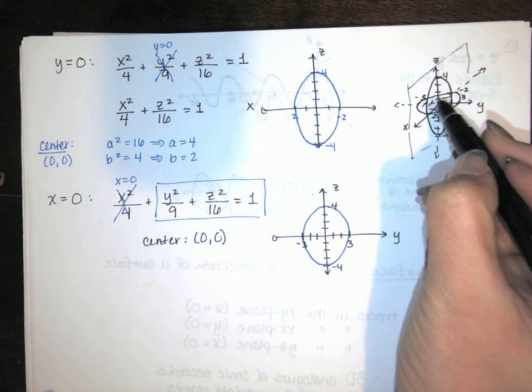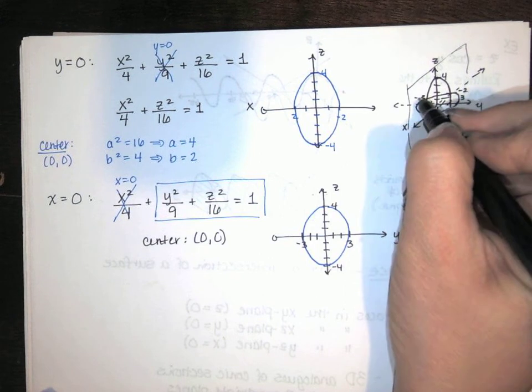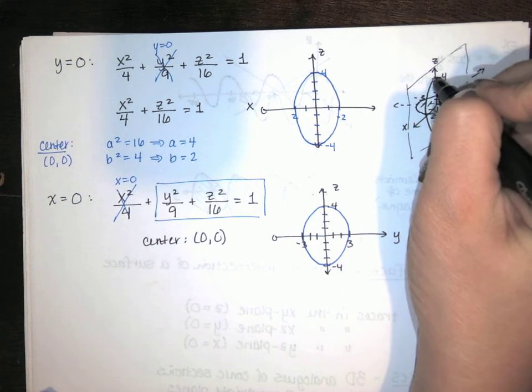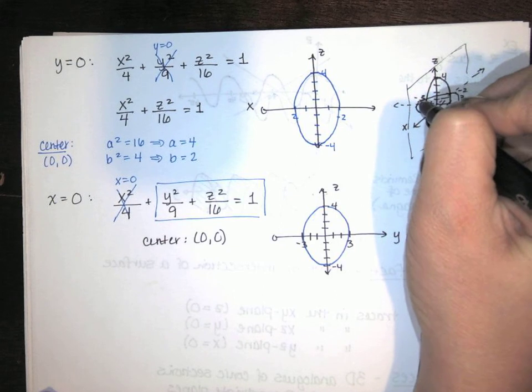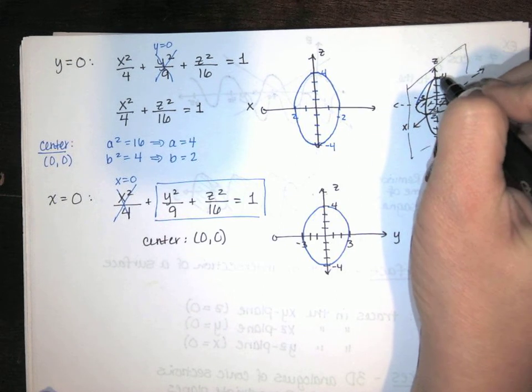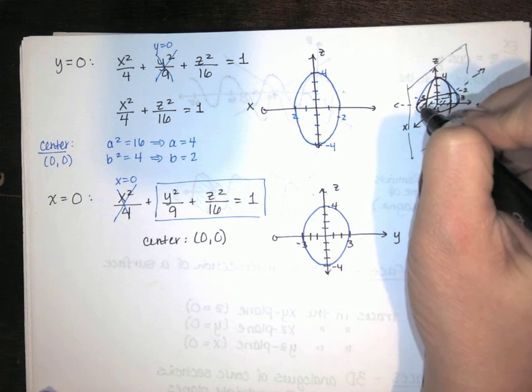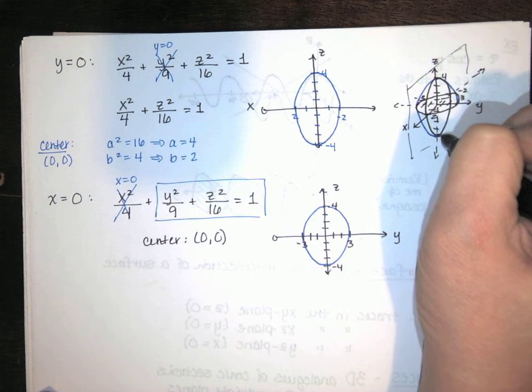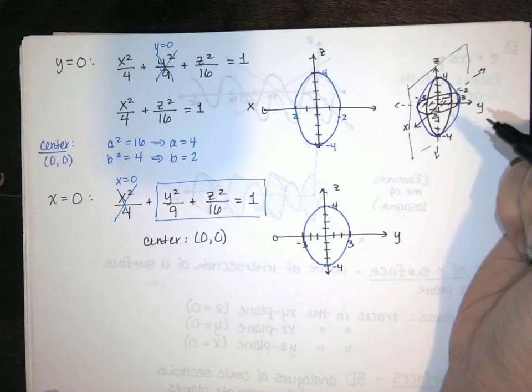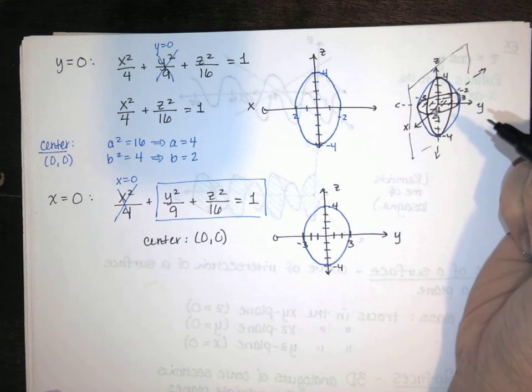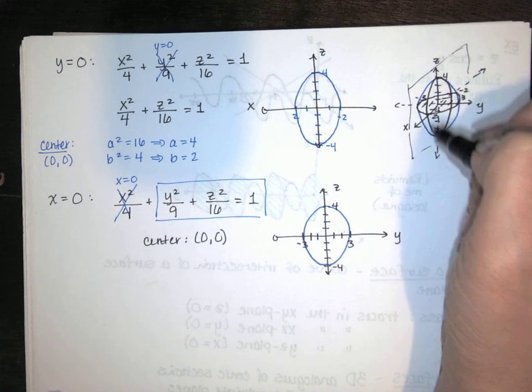Well, in our 3D picture, the yz plane is back here. So it goes through at 4 for z and negative 3 and 3 for y. You guys see it? You guys like M&Ms? To me it looks like a peanut M&M. It looks like a peanut M&M standing up and down.